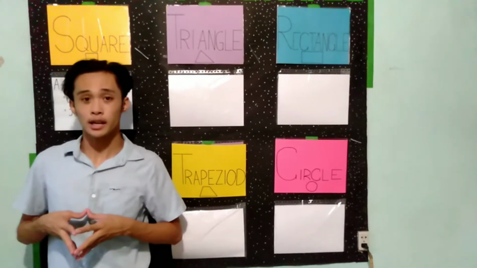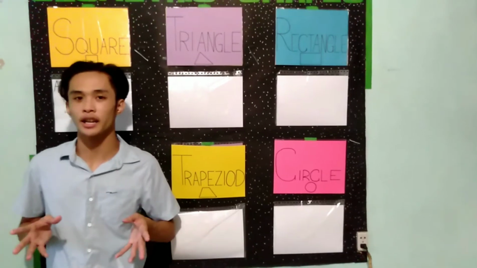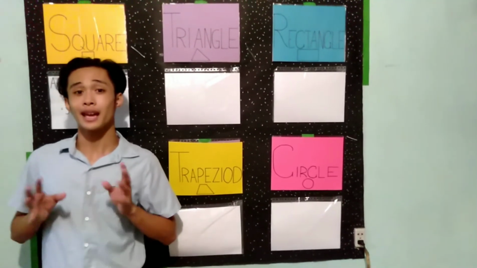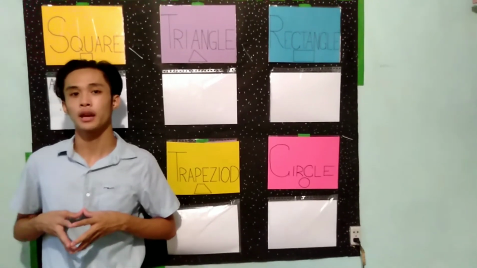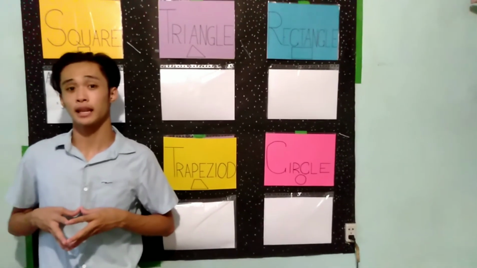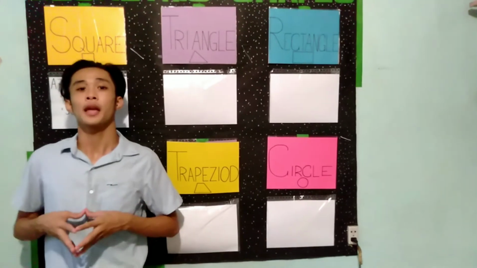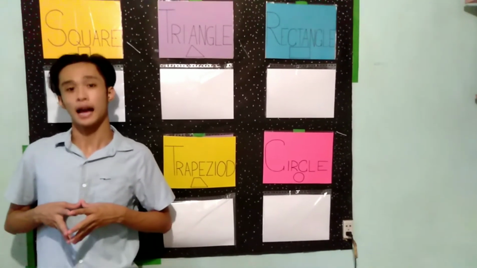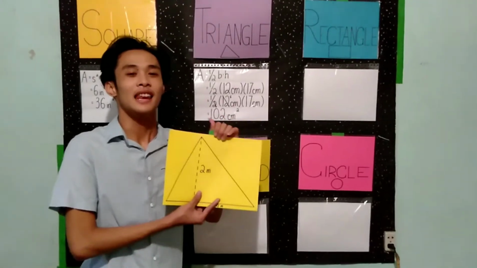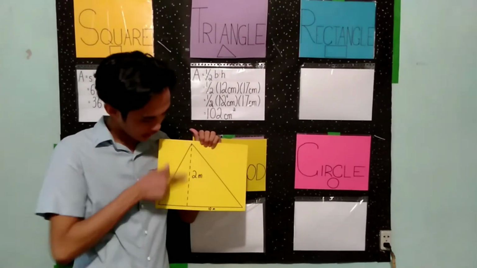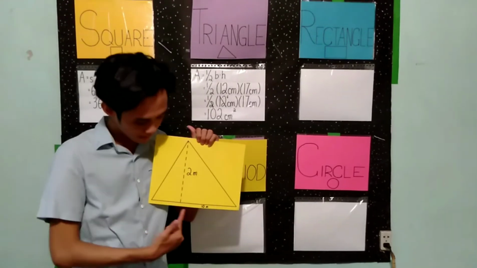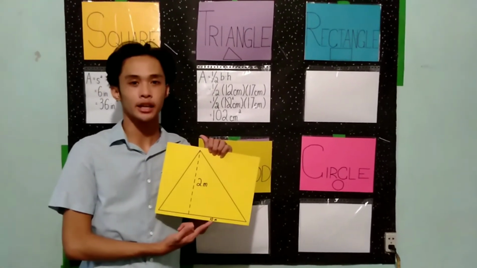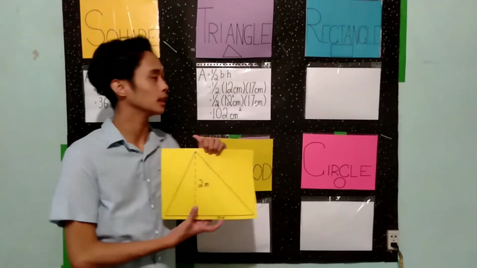When it comes to the area of a triangle, we're going to use the formula A equals 1/2 B times H, where B stands for base and H stands for height. Example: the height is 2 meters and the base is 10 meters. Determine the area of the triangle.